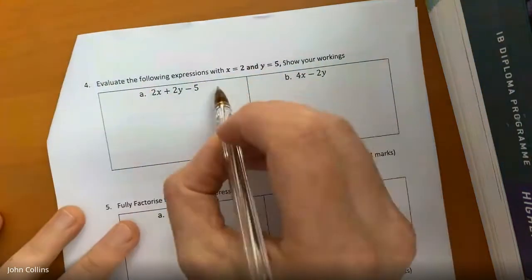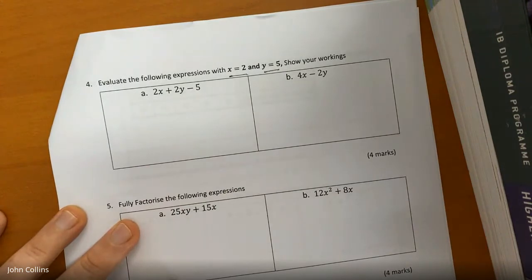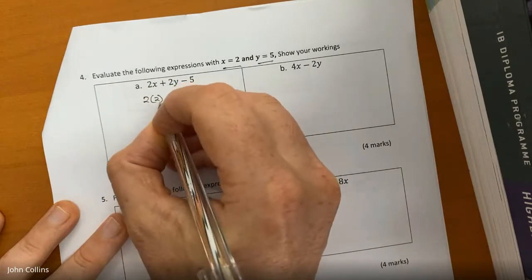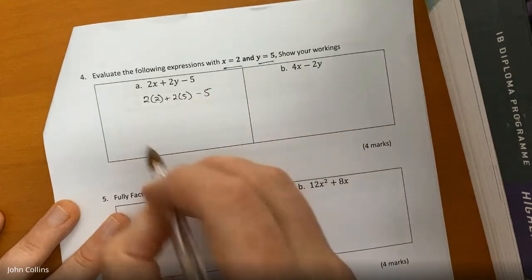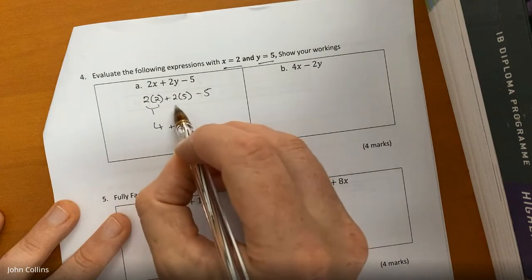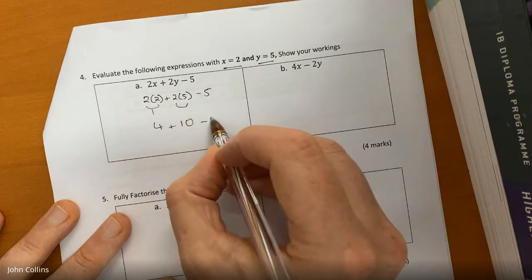This one is a substitution question. I need to replace x and y with 2 and 5, so x is 2 and y is 5. 2 times 2 gives 4, plus 2 multiplied by 5 gives 10, and I have a minus 5 here at the end.